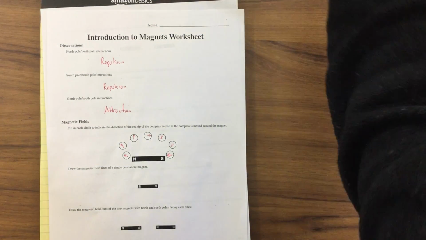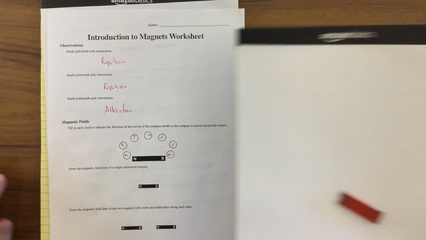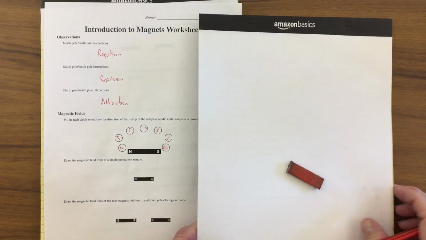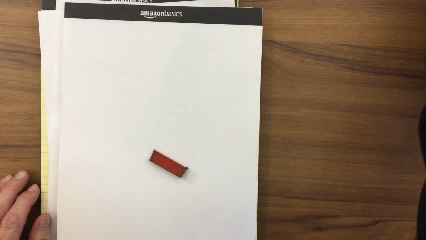So I'm going to bring in the next part, and we're going to have drawing the permanent lines of the magnetic field. So here's a permanent magnet that we have. It doesn't really matter which is north and which is south.